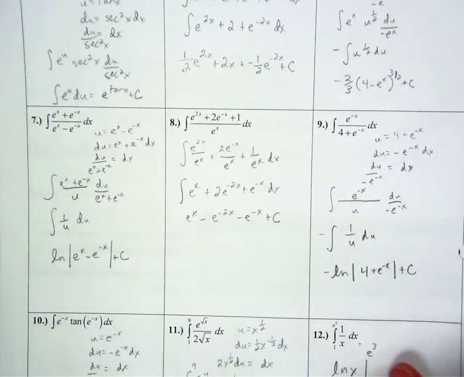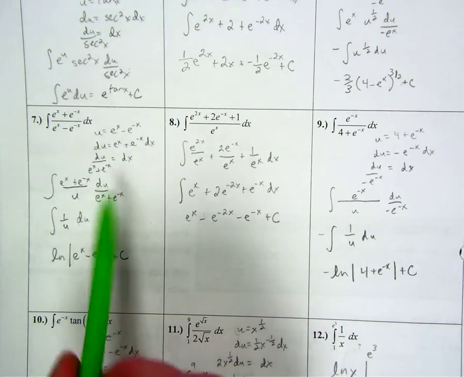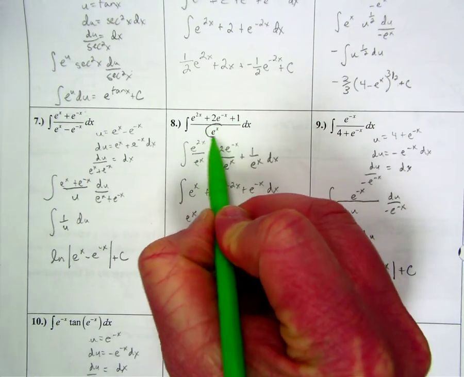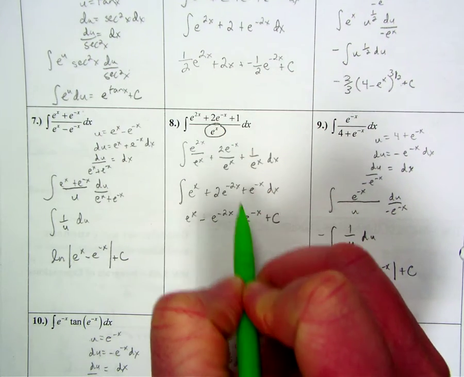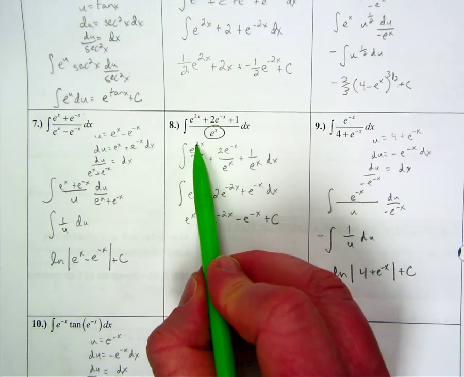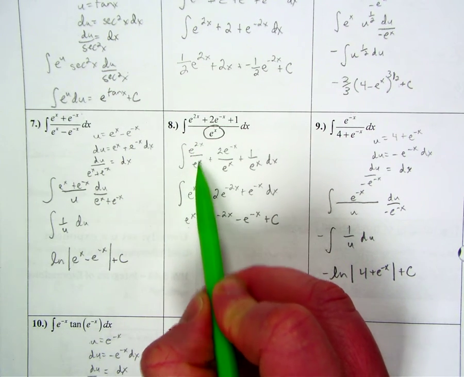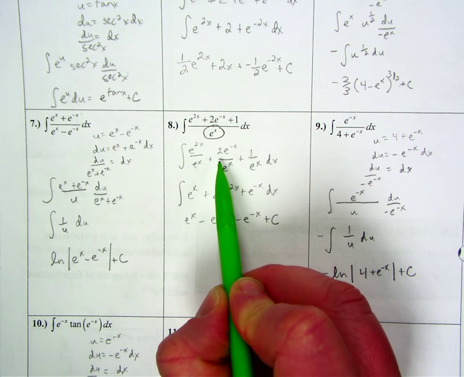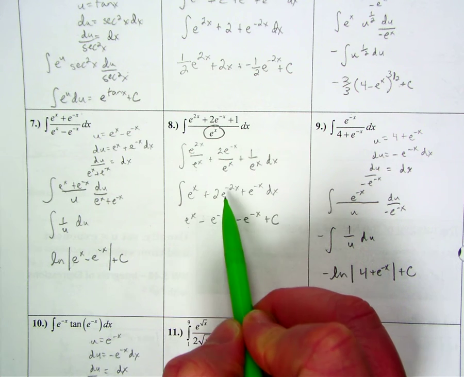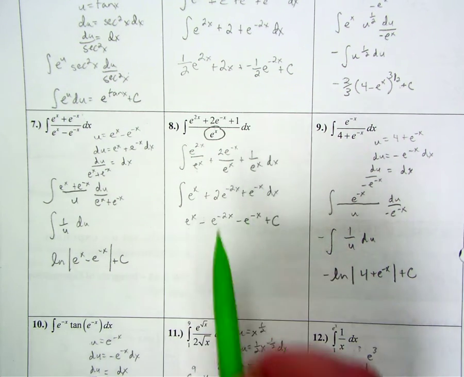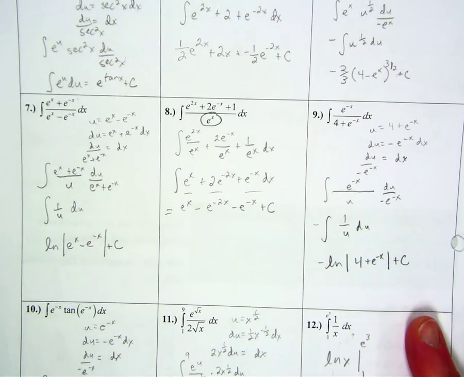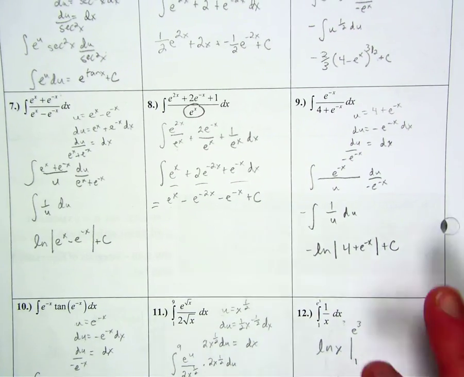7 is not bad, but you get a little googly-eyed with all those e's and positives and negatives. Number 8, critical to note here, there's a monomial denominator, which means you can split this up into 3 fractions. E to the 2x over e to the x, because it's dividing, is e to the x. E to the negative x, if you move this up, now you have e to the -2x. These are all ones that you can integrate without writing anything, probably at this point.